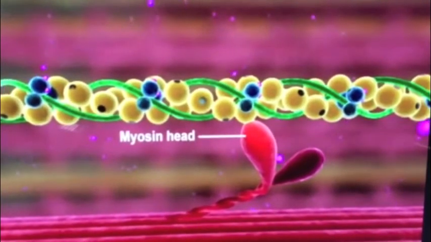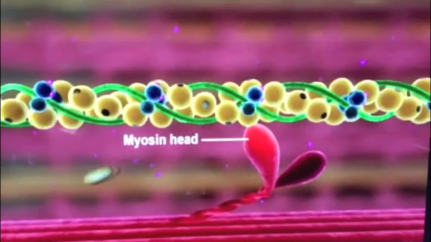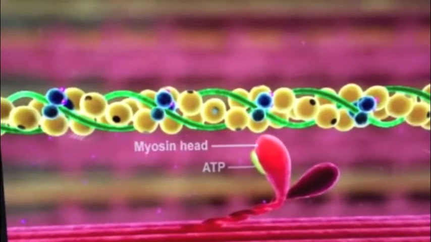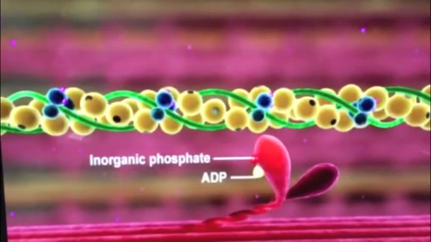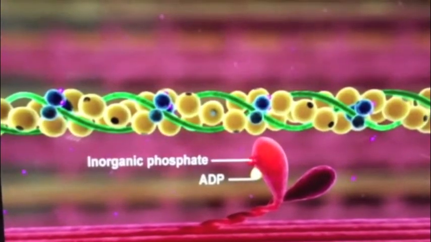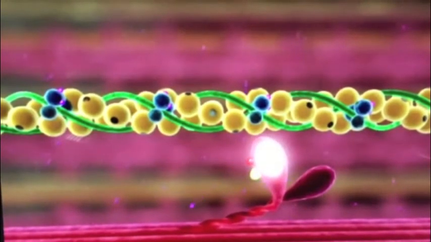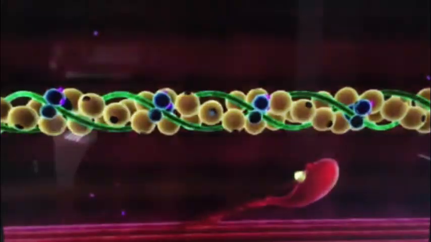Also note that the globular head must be activated before a cross-bridge cycle can begin. This occurs when ATP binds to the globular head. ATP is then hydrolyzed into ADP and inorganic phosphate. The energy created from the hydrolysis of ATP then activates the globular head, forcing it into the cocked position.